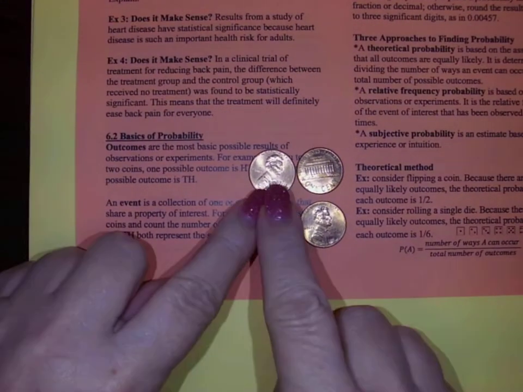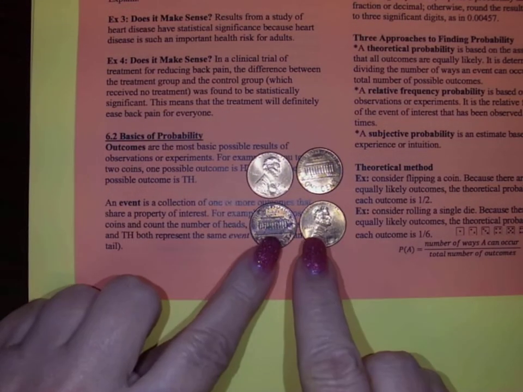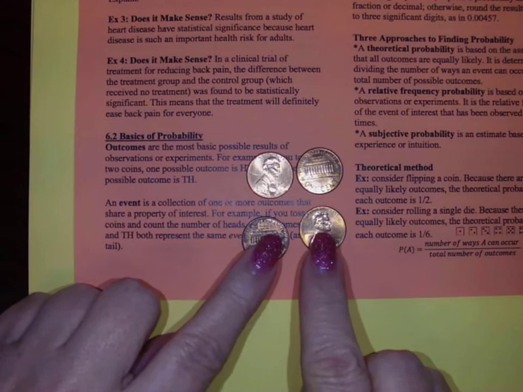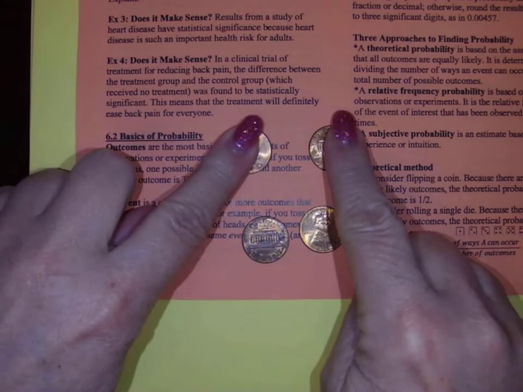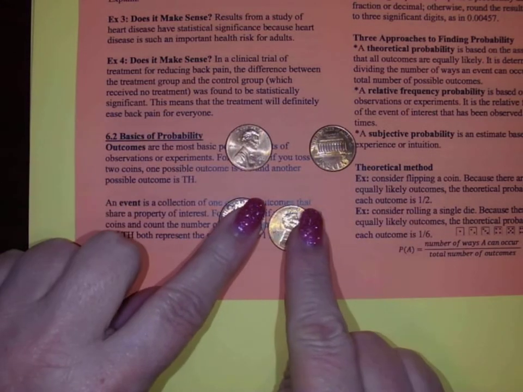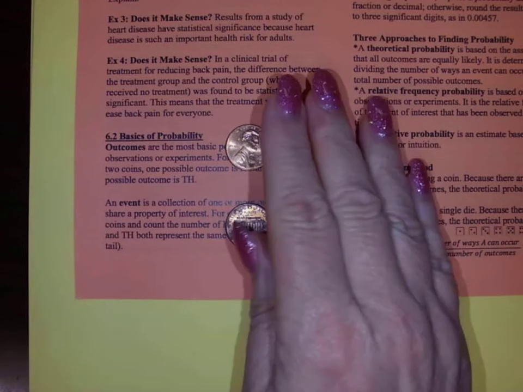All right. So here's the head, here's the tail. That's not the same thing as tail and then head. Those are two different outcomes because you get the head first and then the tail, or you get the tail first and then the head. Okay, so it does matter.